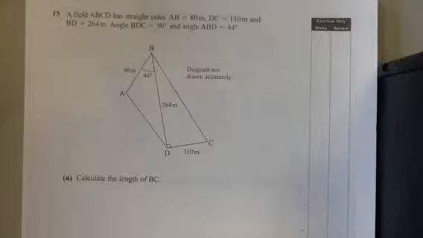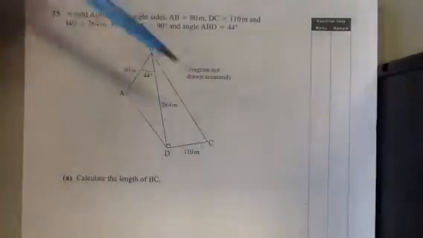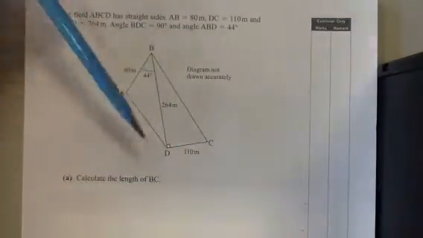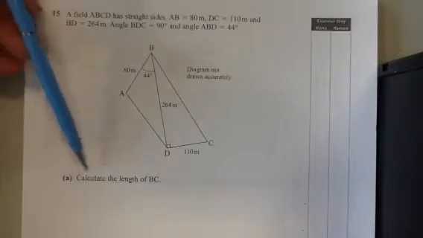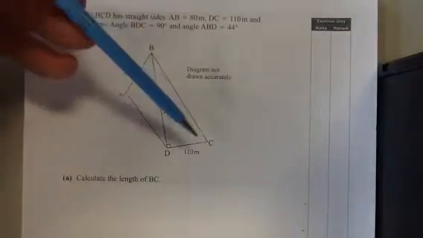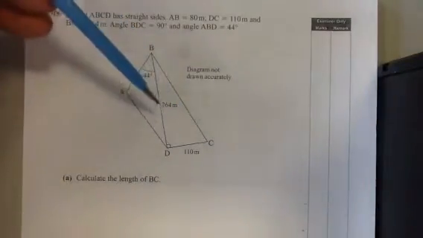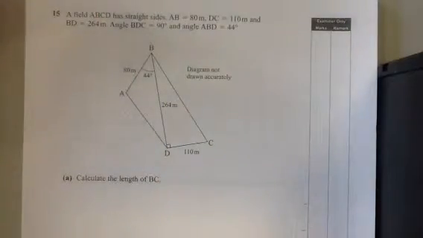So the first thing, if we look at the diagram, we see that it is a right angle triangle. So first things that come into your head are that we're probably going to use either trigonometry or Pythagoras' theorem. We're asked to calculate the length of BC. BC is one of the lengths in the triangle. We've got the other two lengths, so we can use Pythagoras.